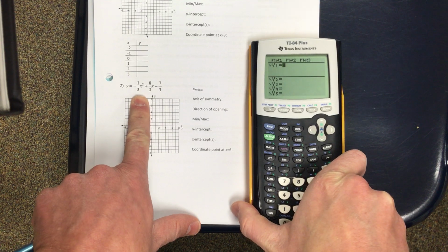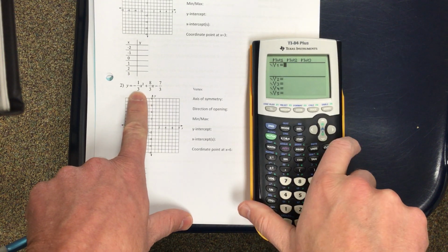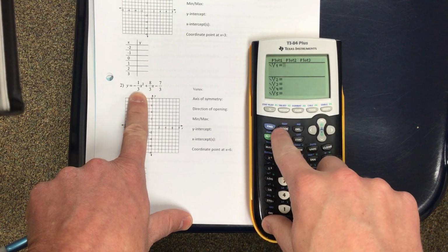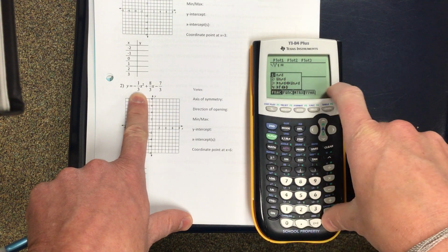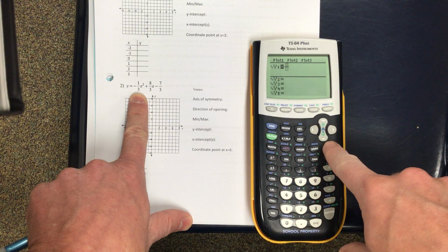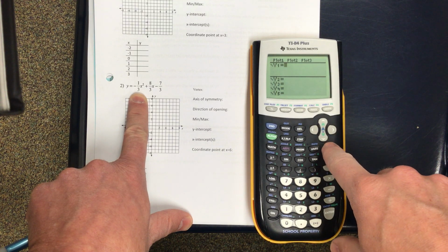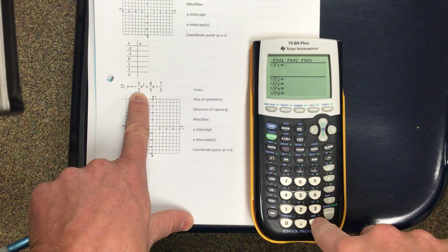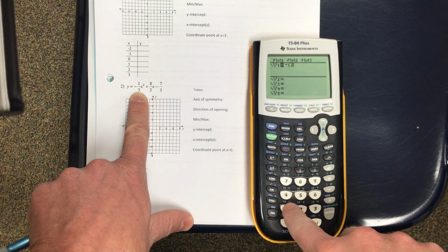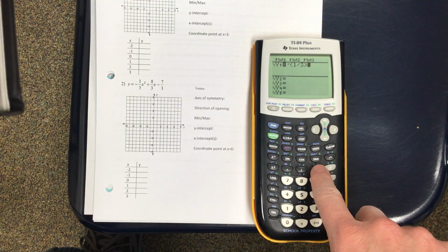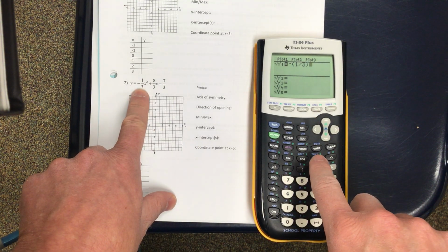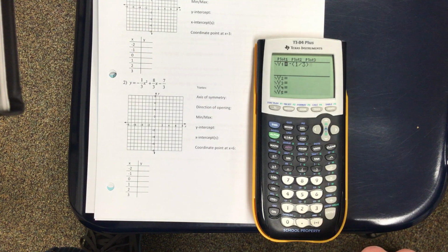Here I'm going to do it without that. If you can do that, great. If not, we'll just use parentheses. So we'll do negative, parenthesis, 1 divide 3, close parenthesis. That's how we can do a fraction without using the fraction button.